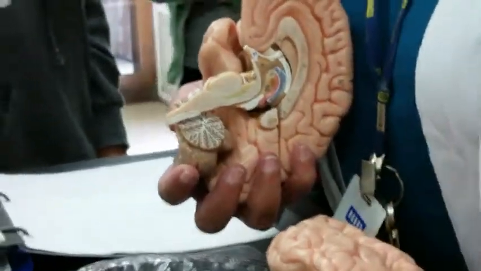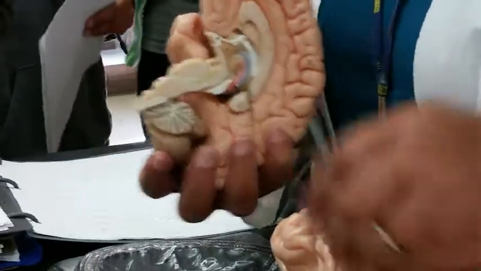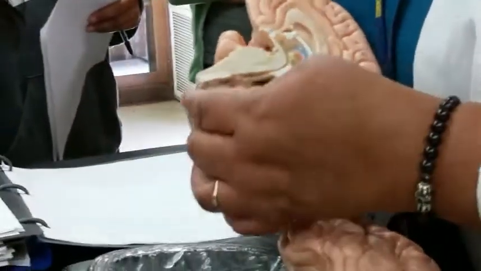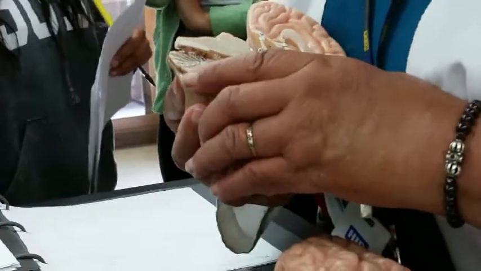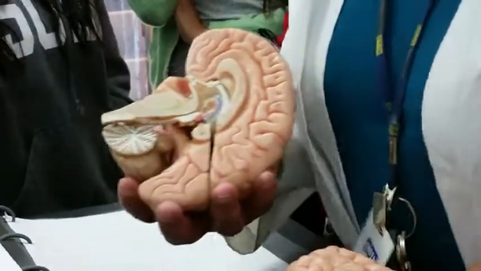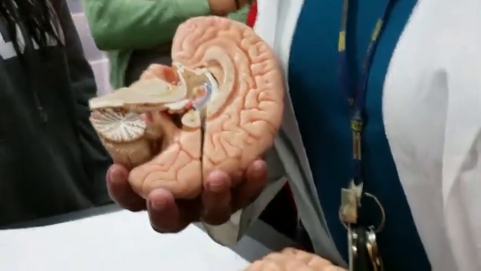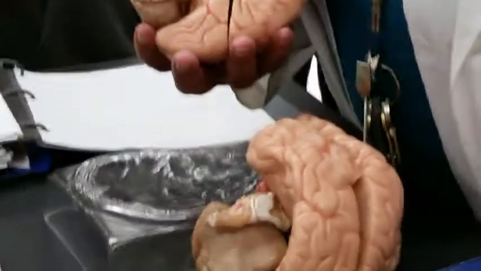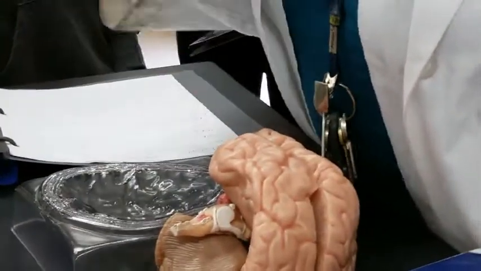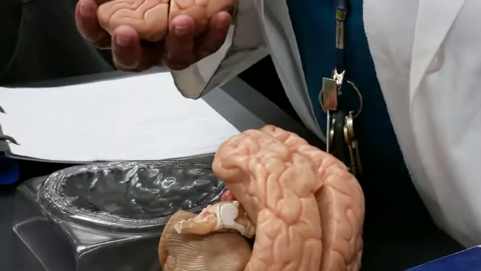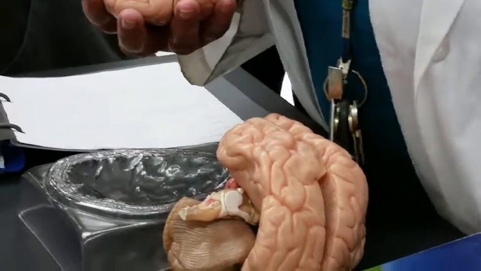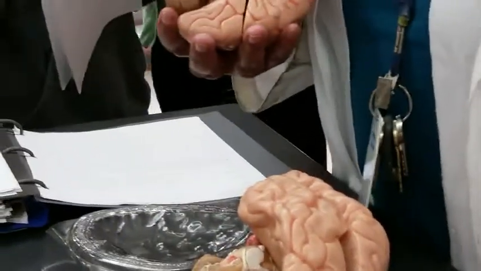So now we're going to go inside of the cerebral hemisphere. Let's take this half and look at the items inside of it. The first thing, I have already pointed out the cerebral hemisphere and the longitudinal fissure. You can take out gray matter and white matter. And now we're talking about the ventricles.